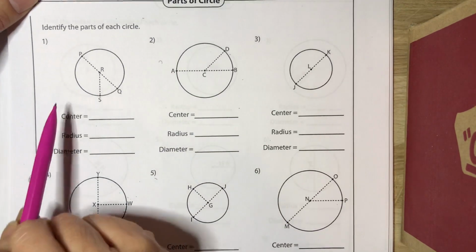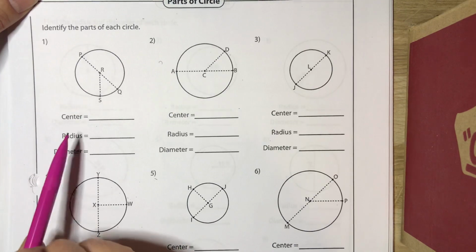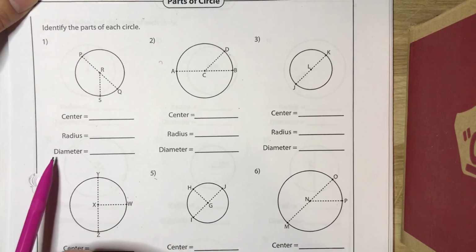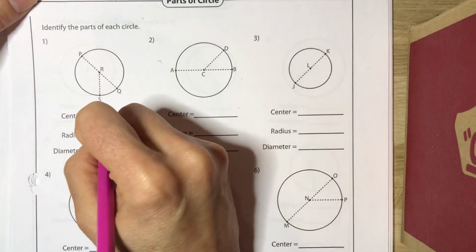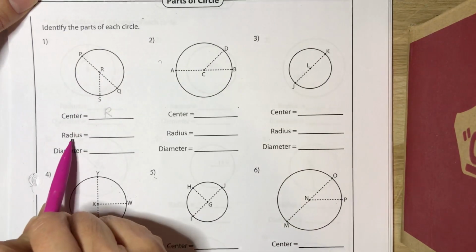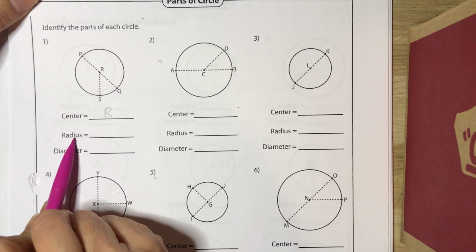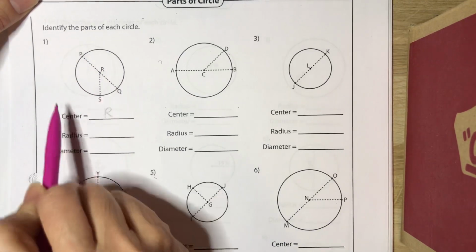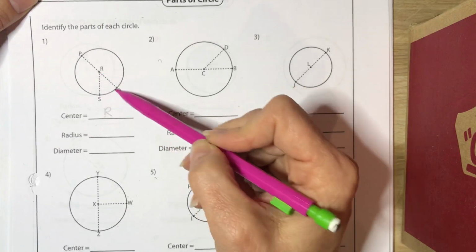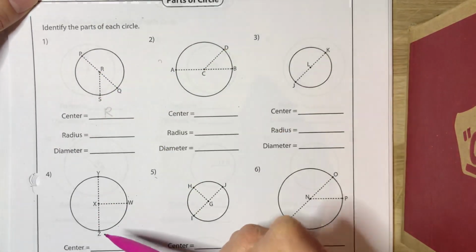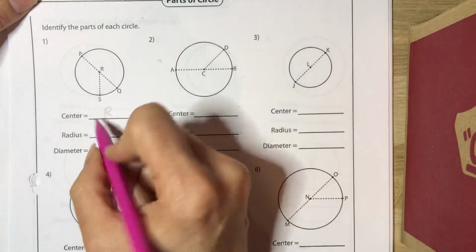So for number 1, they just want us to identify the center, the radius, and the diameter. Well, the center point is R, right in the middle. And a radius. They just want us to list one radius. In this picture, there's actually 3 radii. There's RS, RQ, and RP. I'm just going to go with RS.